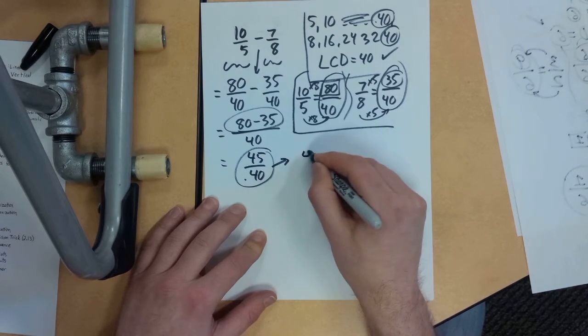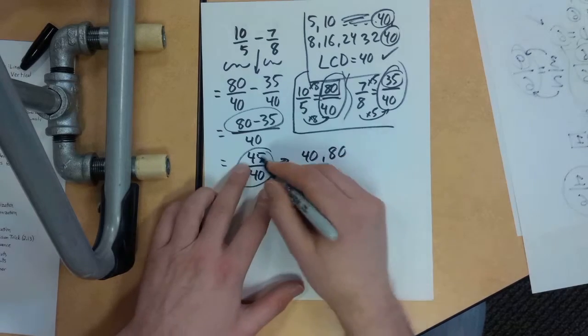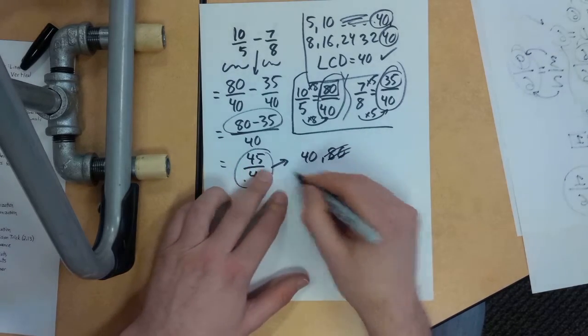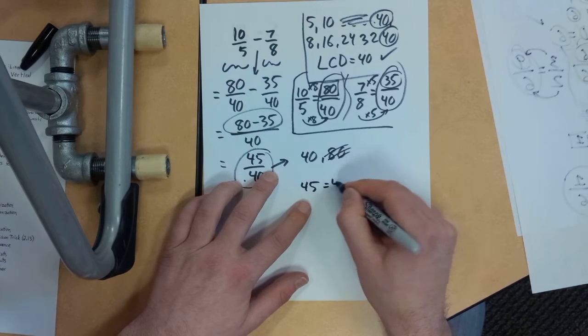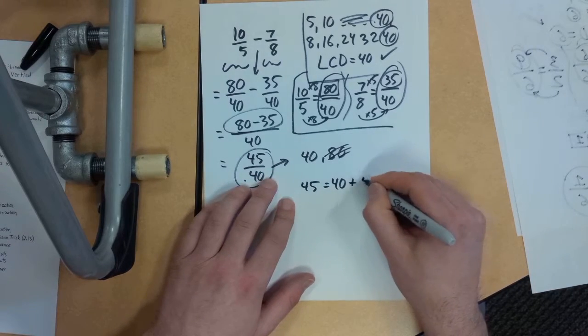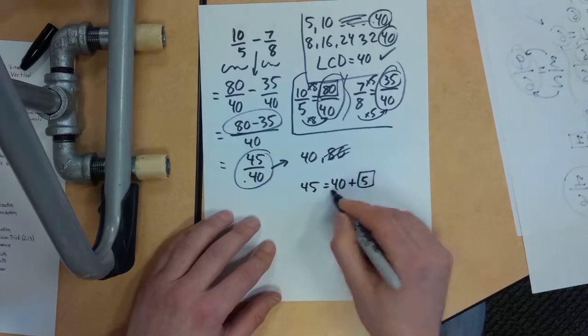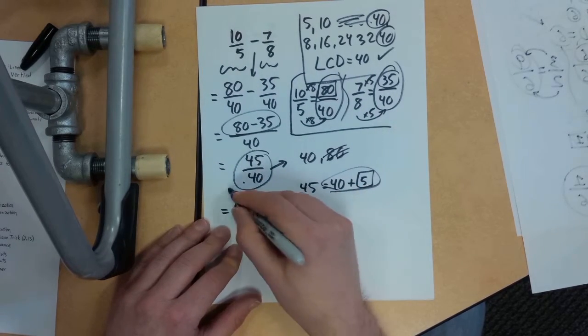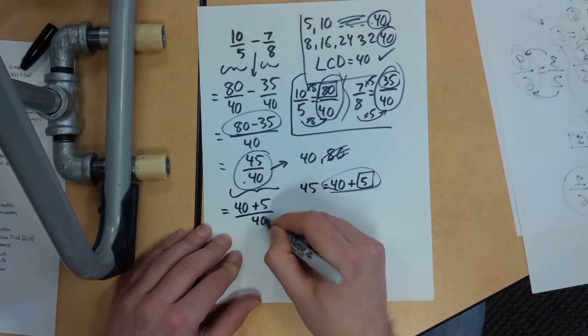Okay, at this stage I'm going to skip count by 40 to get as high as I can under 45. Now 80 is way too high, so I know that I can break 45 up to be 40 plus something. 5 is going to be the missing thing. I'm going to use these numbers to break up 45. 40 plus 5 all over the common action of 40.